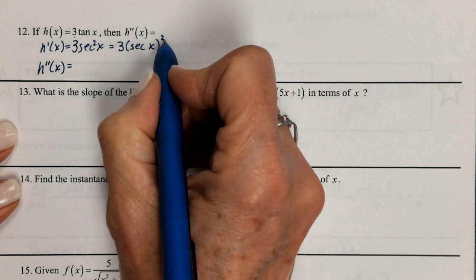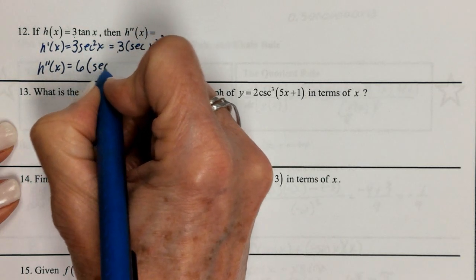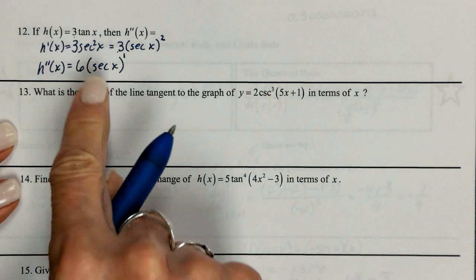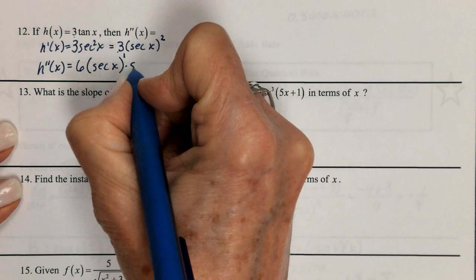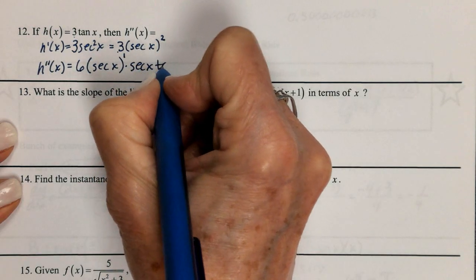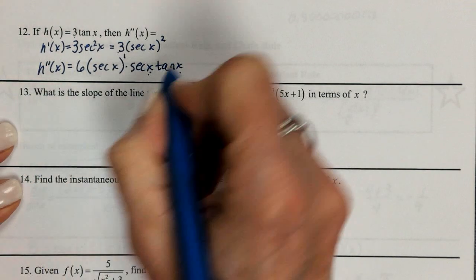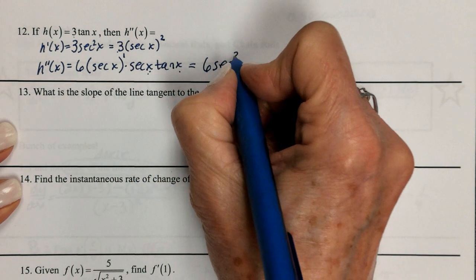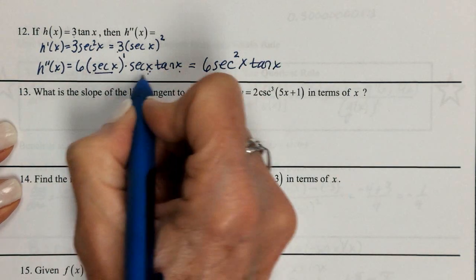Okay, so now this derivative, 2 times 3 is 6. Keep your inside, decrease your power by 1, and now take the derivative of the inside. Derivative of secant x is secant x tangent x. The argument always stays the same. As a multiple choice answer, this would be written as 6 secant squared x tangent x, because there are 2 secants.